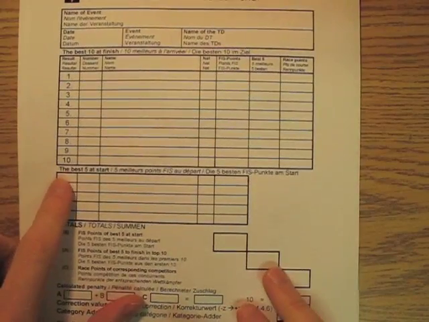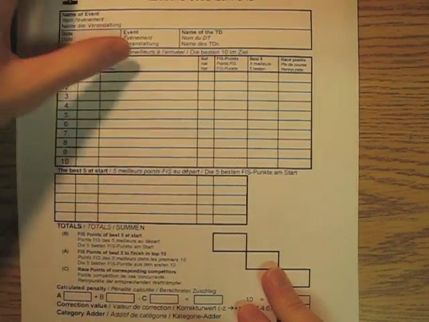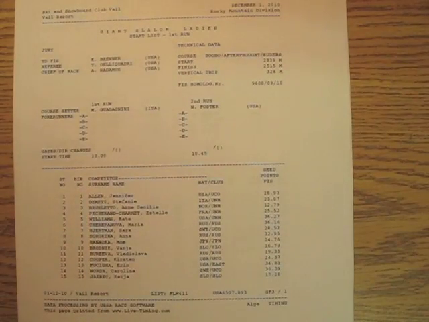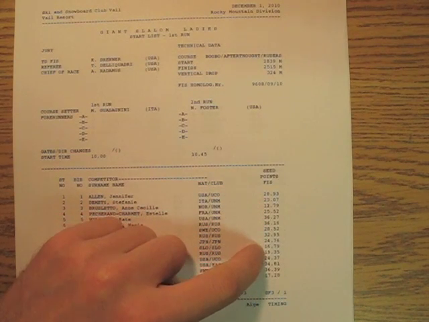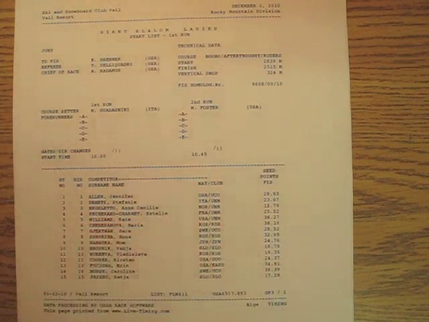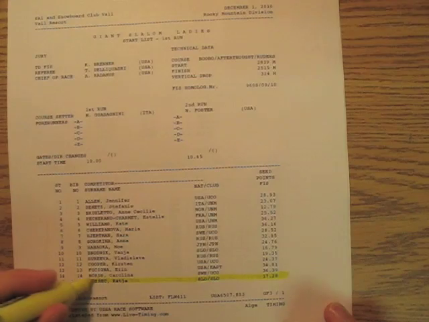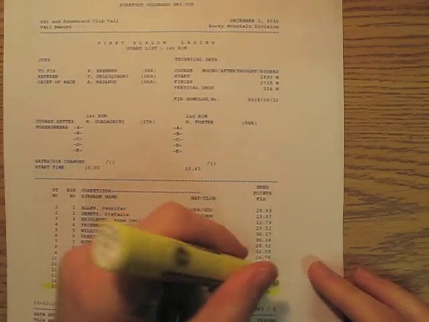And so the first thing we're going to do is fill in this thing here that says the best 5 at start. Okay? So I'm going to look down here, and I've got 1, 2, 3, 4 people who are in the teens. So I need 5. And so we're going to have 4 people that are in their teens.